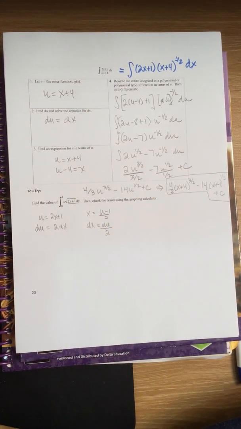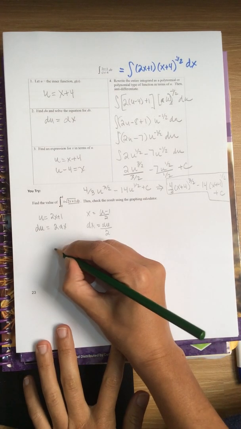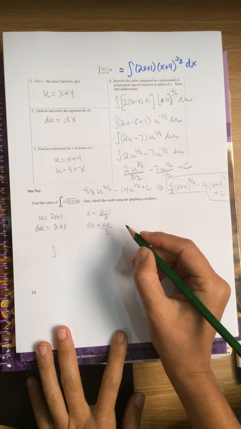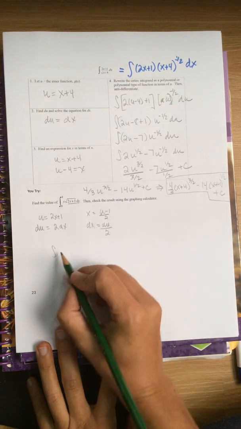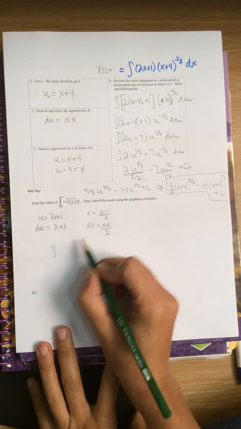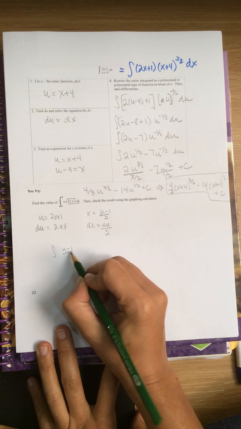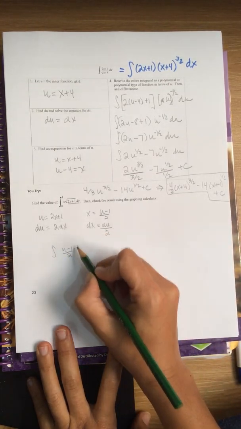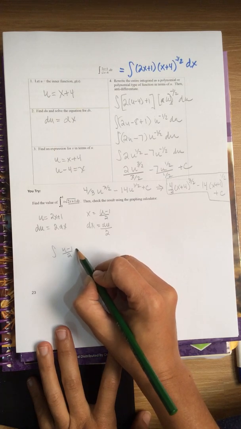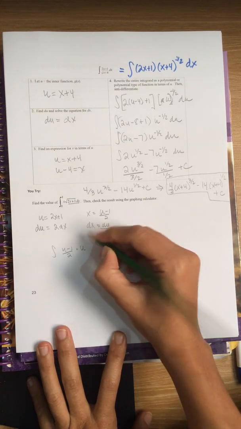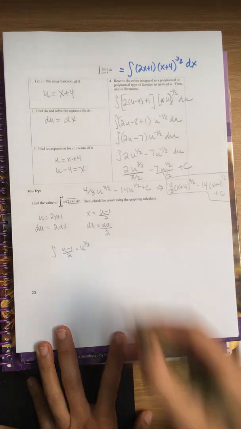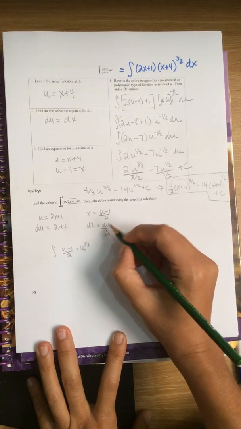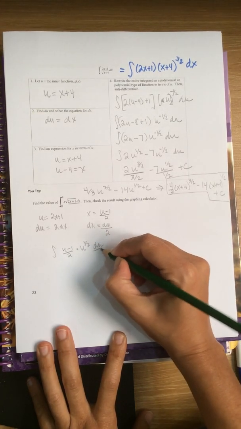So let's rewrite it. When I'm rewriting this, I can say that x is u minus 1 over 2. And then it's being multiplied by, I'm going to write it as u to the 1/2 instead of the square root. And then dx is equal to du over 2.